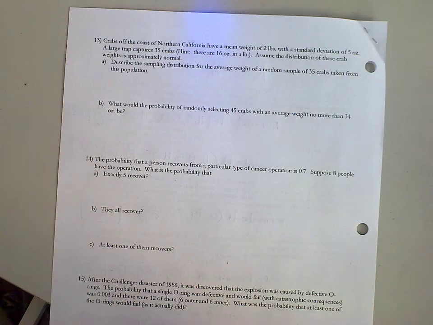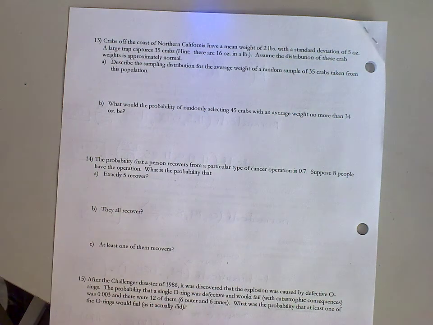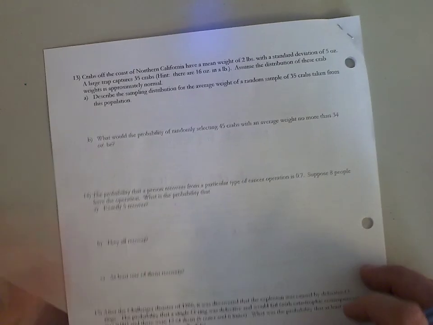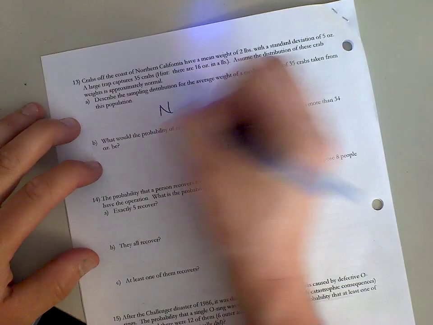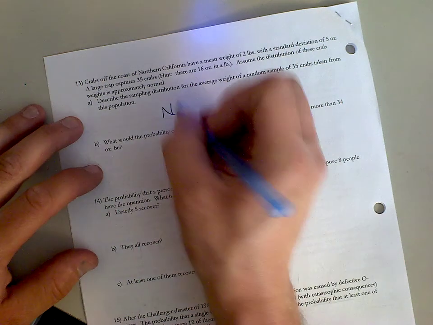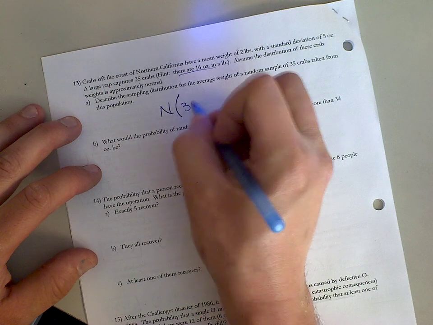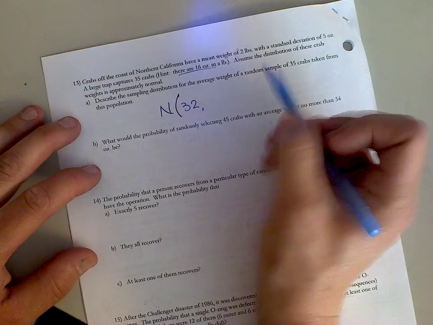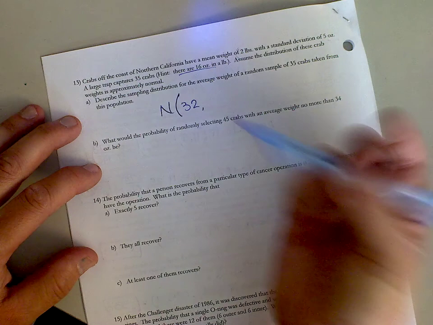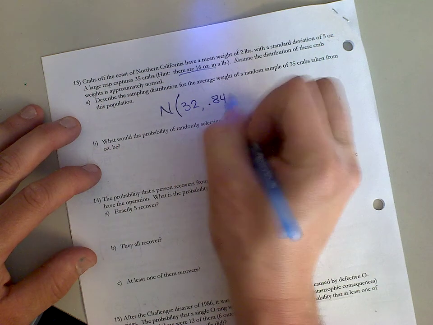On the last page, number 13, crabs off the coast of northern California have a mean weight of 2 pounds. This is another one where you asked for the sampling distribution. Again, that's just showing that you know that the standard deviation is divided by the square root of the sample size. So your mean, 2 pounds in ounces, would be 32 ounces. And your standard deviation would be 5 ounces divided by the square root of 35. 5 divided by the square root of 35 is 0.845.